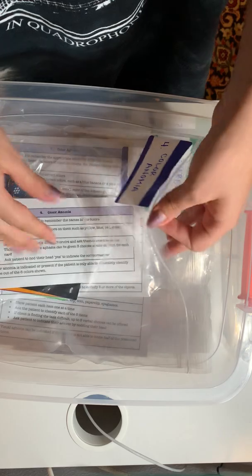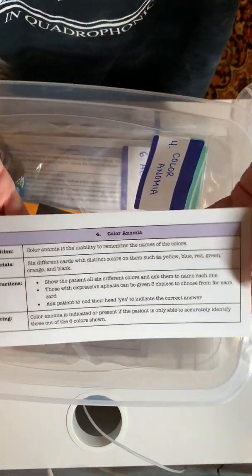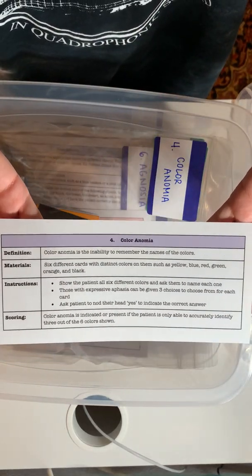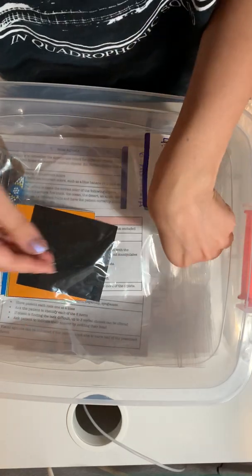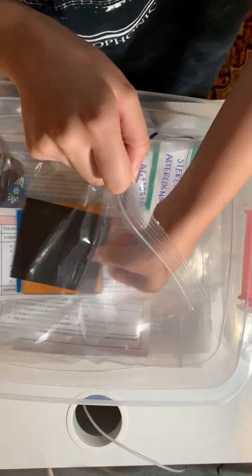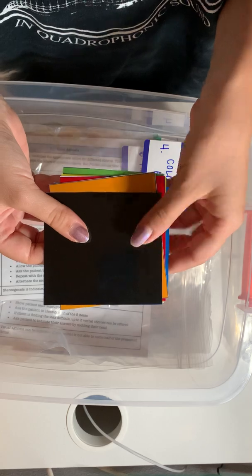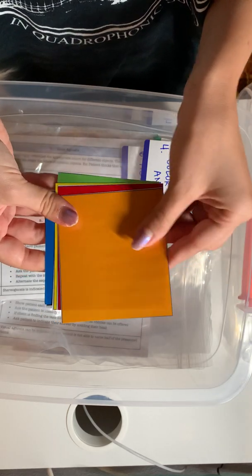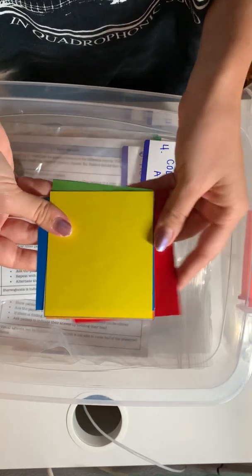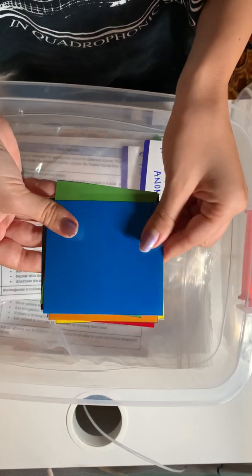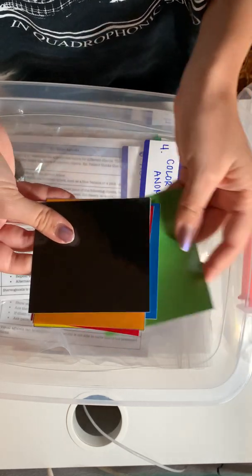Next we have color anomia. Here are the instructions. We have black, orange, red, yellow, blue, and green.